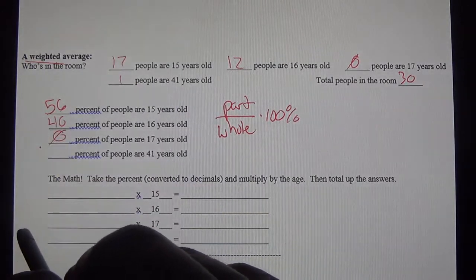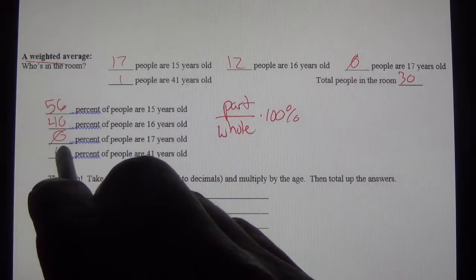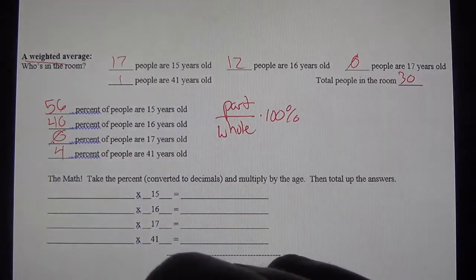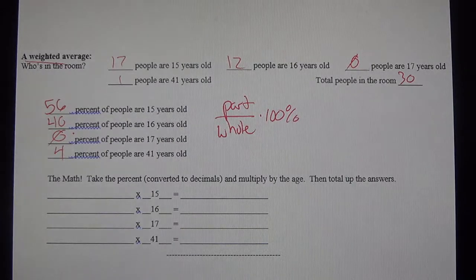0% for 17-year-olds because there's none in the room. And then that leaves 4%. So 1 divided by 30, there we go. 4%, rounding to the nearest number here, left for the 41-year-old. Okay, so now that we know the percentages, we're going to be able to weight our average.